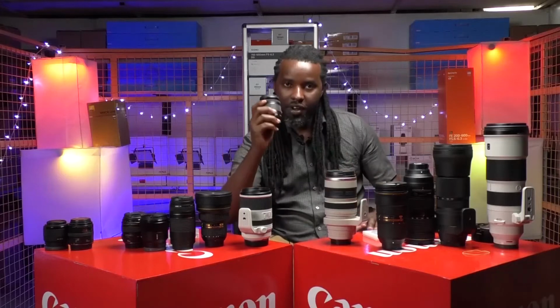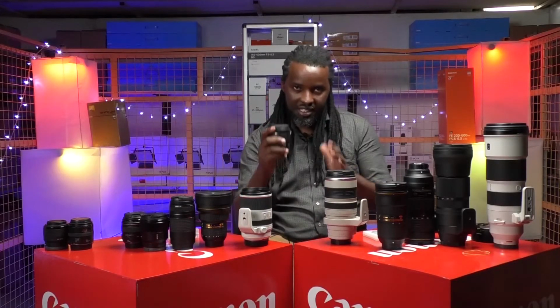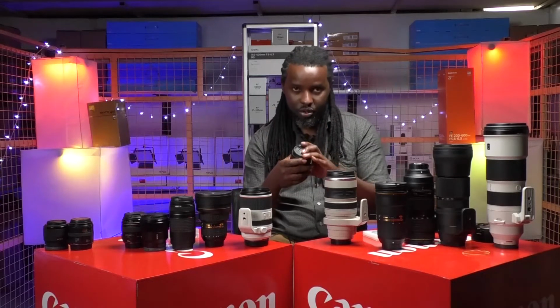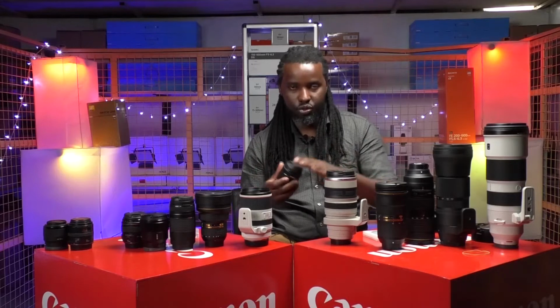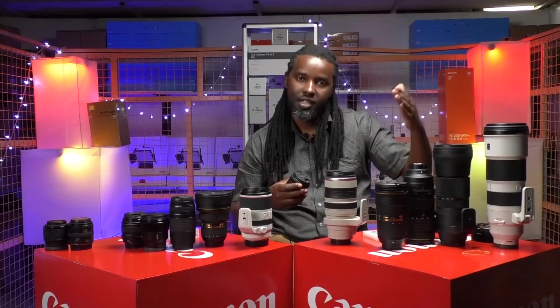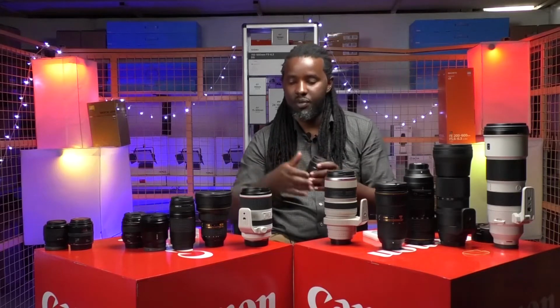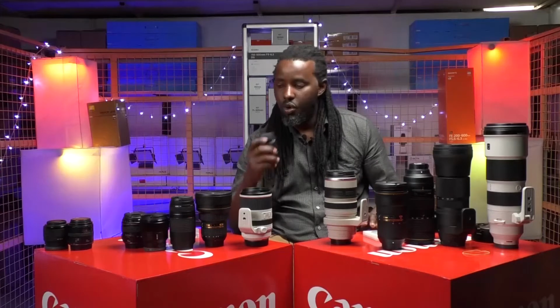It will give you a very good job, but not the best job. So this is just a starting kit. That's why it's called a kit lens, because it comes with the camera, especially the beginner cameras. Once you start buying professional cameras, they don't come with lenses. They expect you to buy the lenses separately, because you know best what you need for what you're shooting.